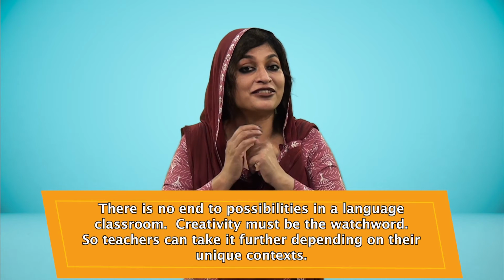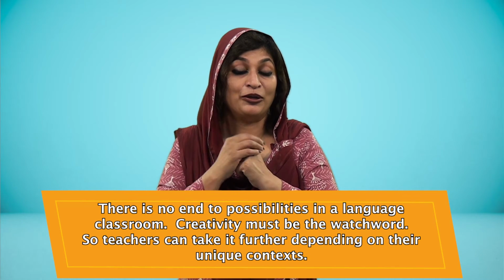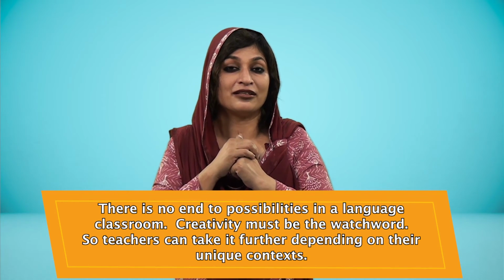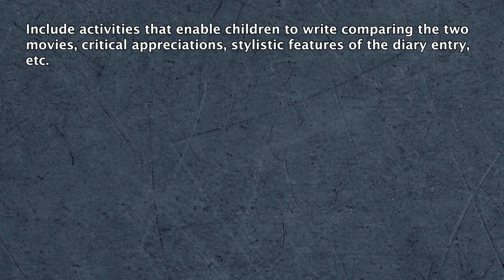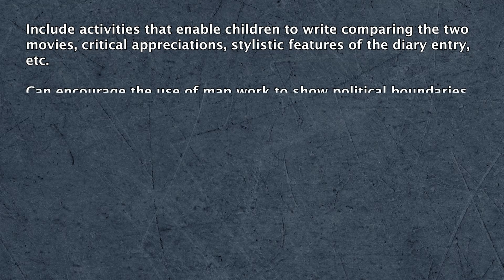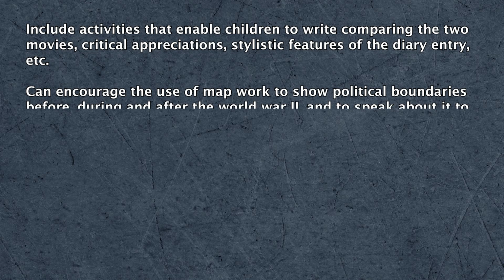So, teachers are the key factor who leads their students depending on their unique context. Include activities that enable children to write comparing the 2 movies, critical appreciations, stylistic features of the diary entry, etc. You can also encourage the use of map work to show political boundaries before, during and after the Second World War and to speak about it to the class.